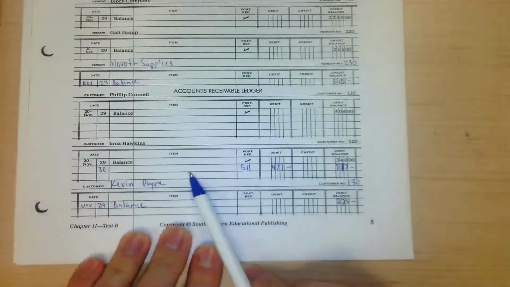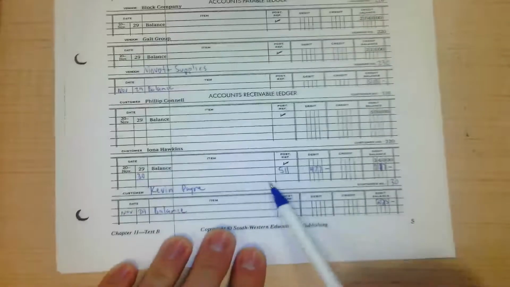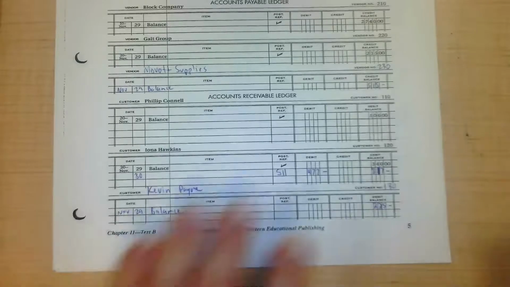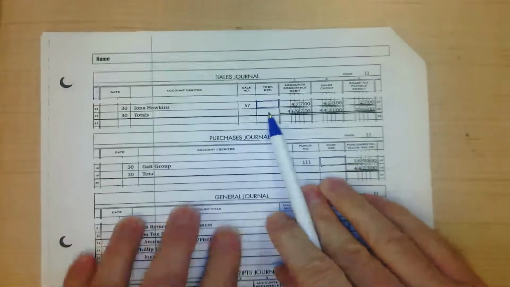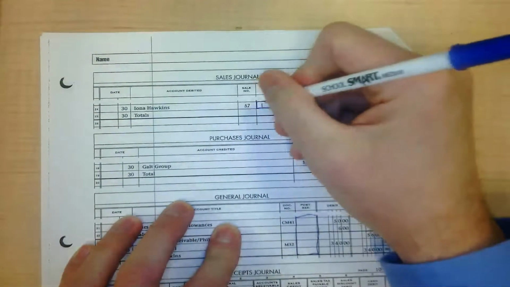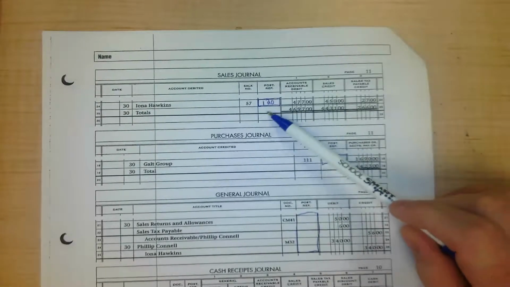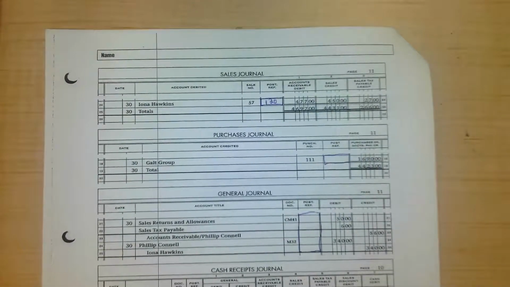Okay. We have recorded or posted a transaction. Her customer number is 120. So back on the journals, you need to post 120. That is a note to you, the accountant, that this individual transaction has been recorded.